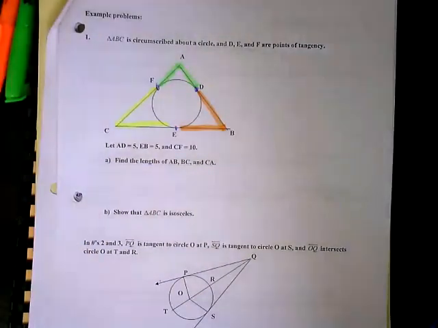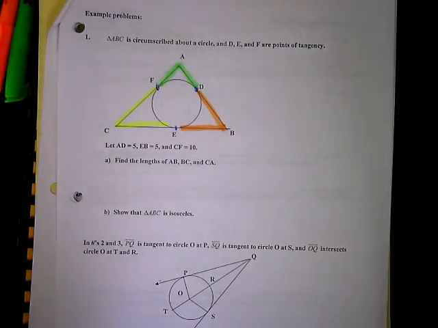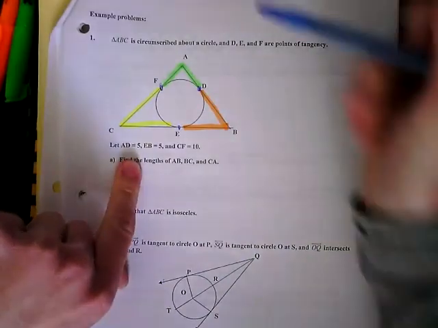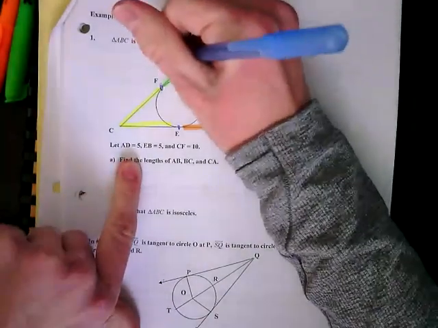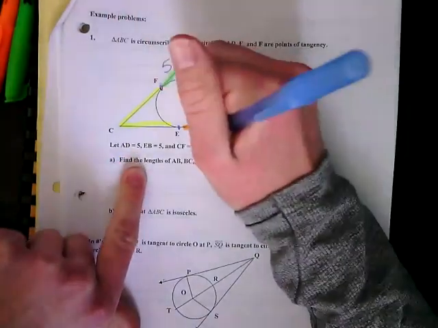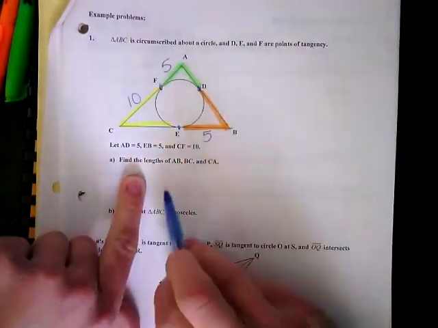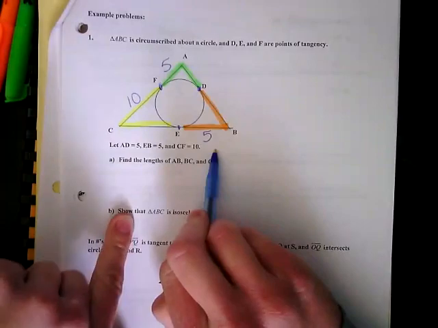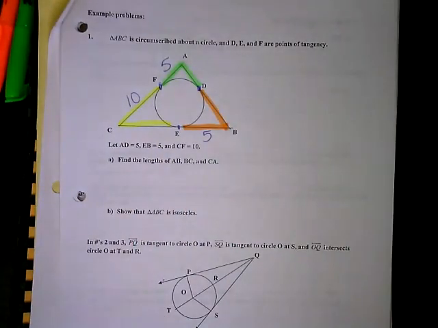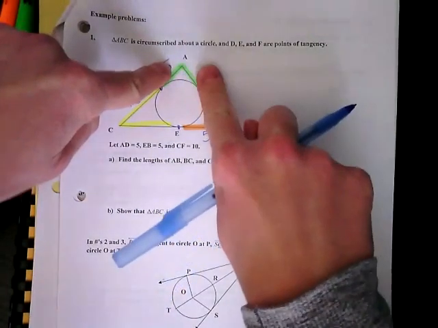Okay? Now, we have some lengths here. If AD is 5, EB is 5, and CF is 10, we want to find the rest of the lengths. Like I just said, AF is congruent to AD.